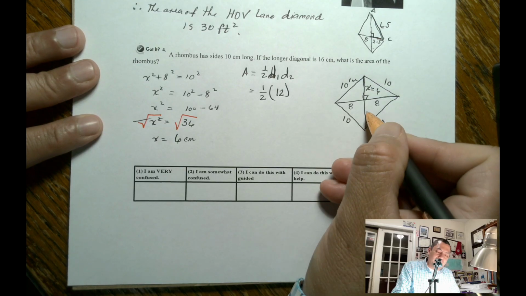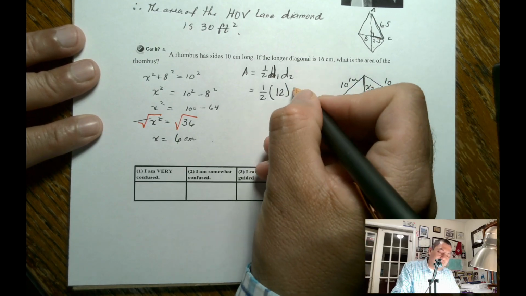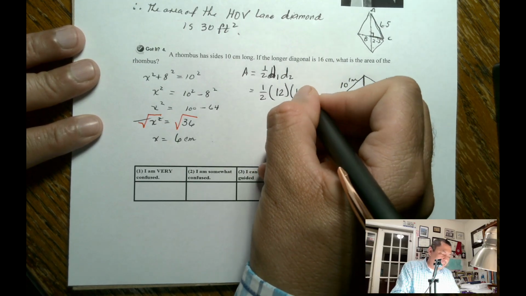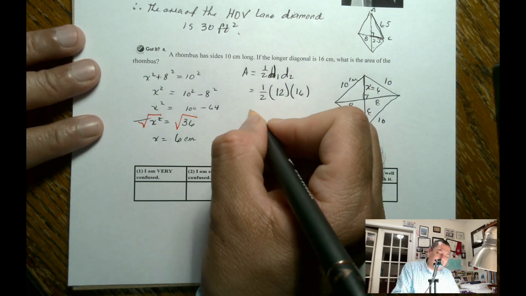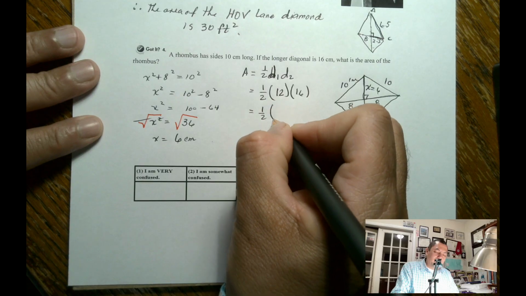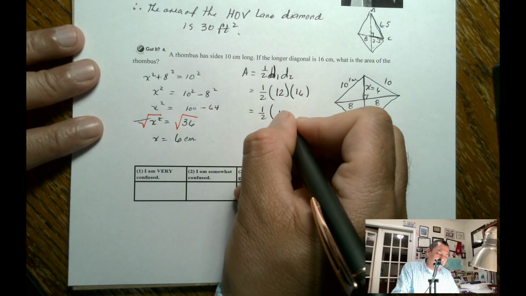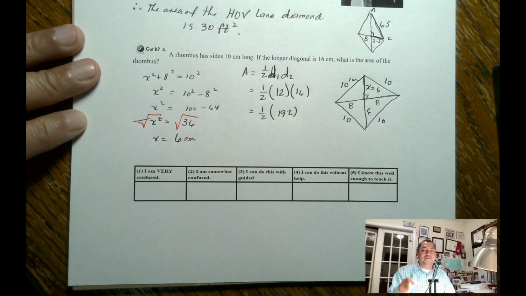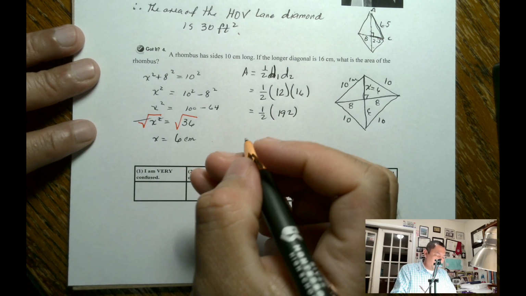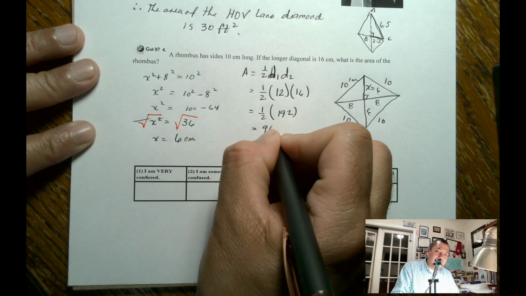Times diagonal 2, 16. You can multiply these two and then multiply by 1/2. 12 times 16 is 192, and then 192 divided by 2 is equal to 96.